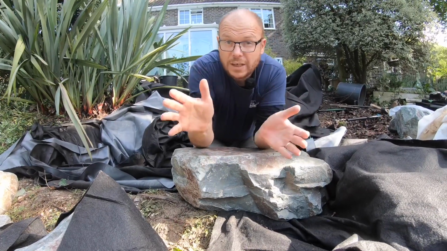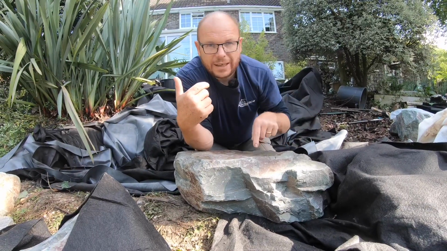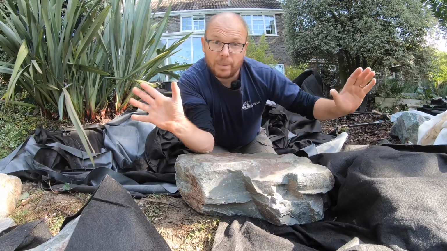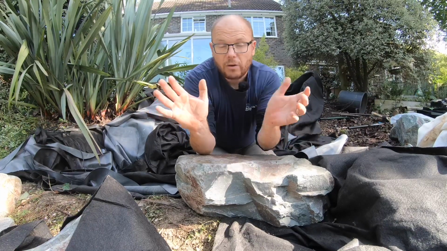When you're looking for feature boulders, character boulders, you might be looking for framing rocks. This is the star of the show. Yes, it's going to be underwater, and it needs to be framed up by some big stones that match the strata or anything like that.